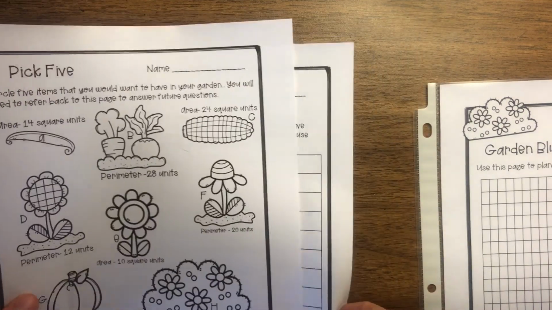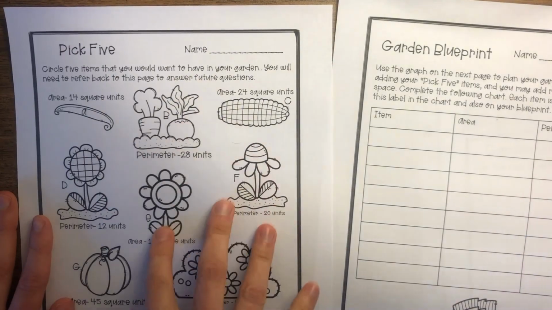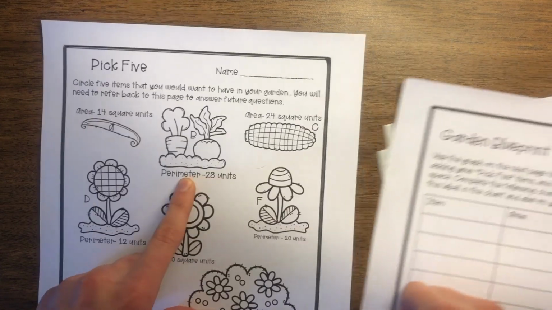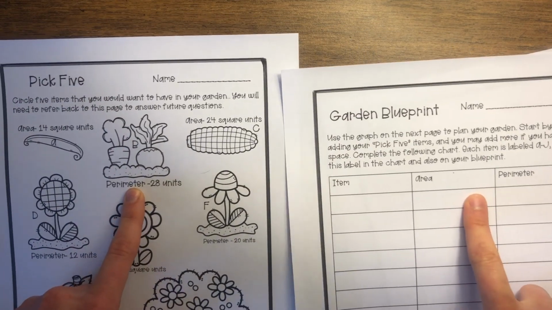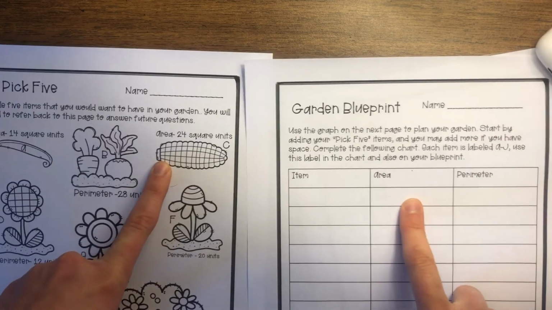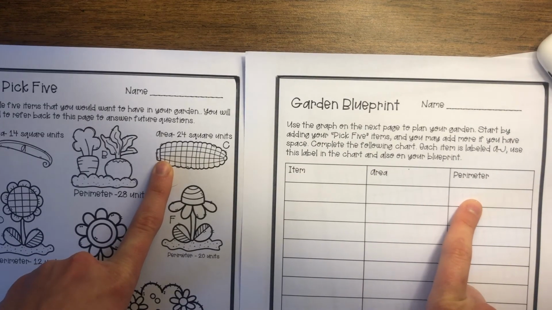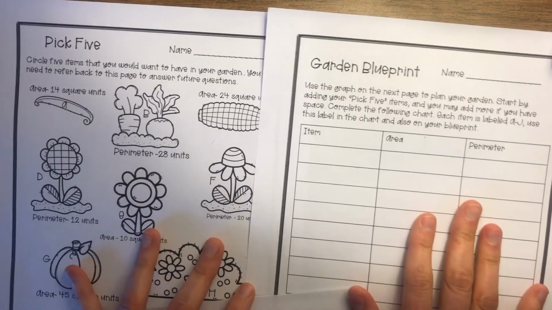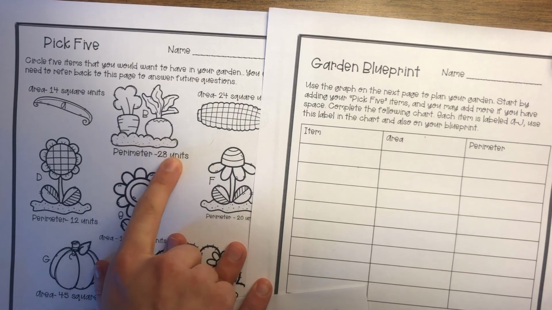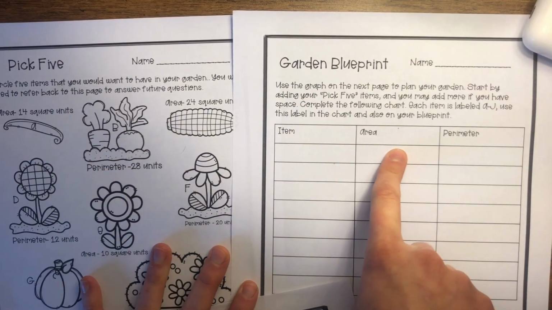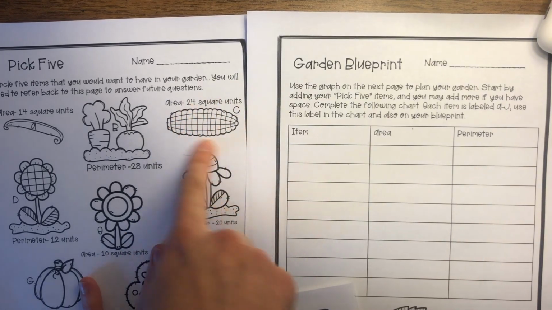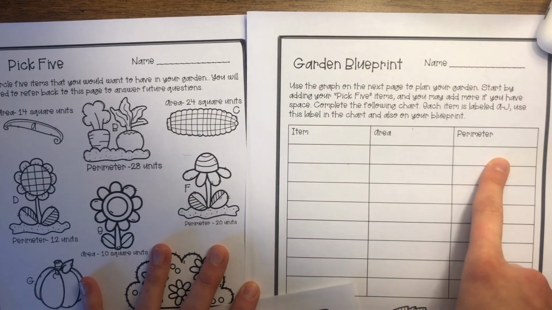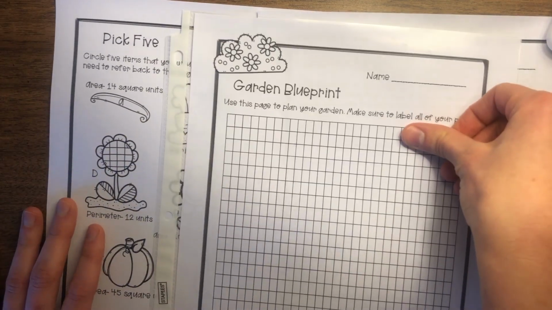Now, the tricky part about this is that you need to choose the objects, you need to list them here, but they will only say perimeter and not their area. Or this one will only say its area and not its perimeter. So you have to design the shape on here and figure out what the carrots or the root vegetables area is, or you would have to draw the area of the corn section and figure out its perimeter. So I'm going to show you how I would choose to do that real quick.